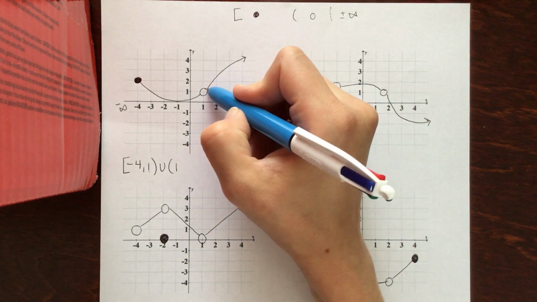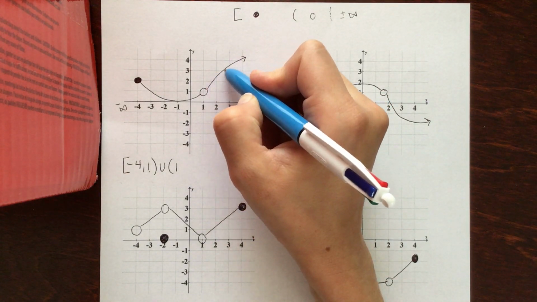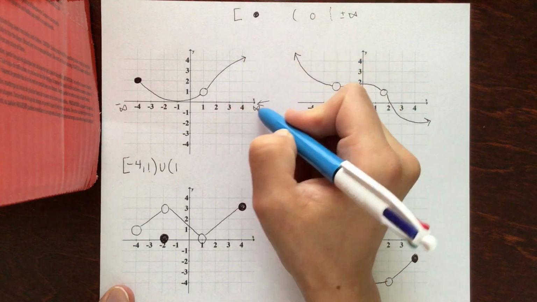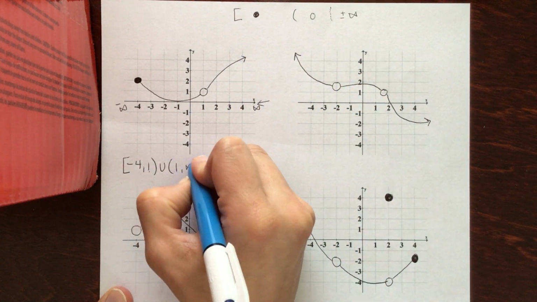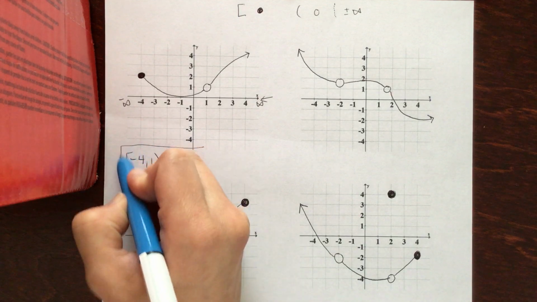From the other side of the hole, pick up at the other side of the hole to continue on. We keep going forever and ever, and this is the positive infinity side of the x-axis, or like a number line. So that would be my answer here.